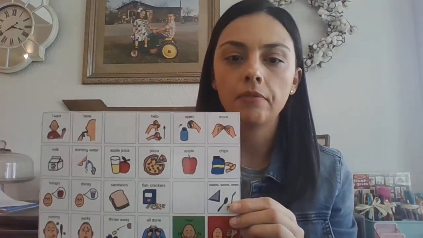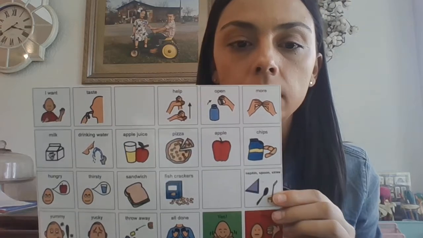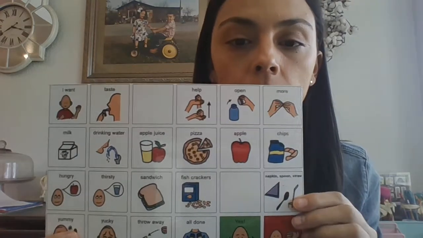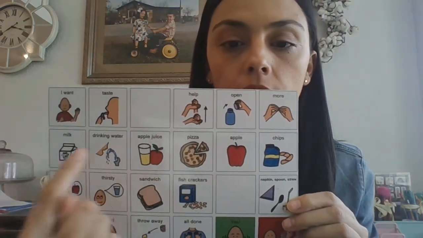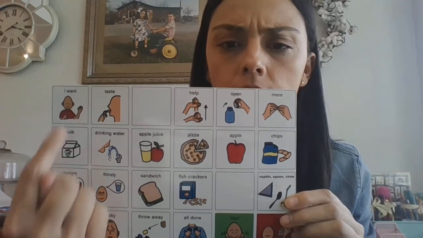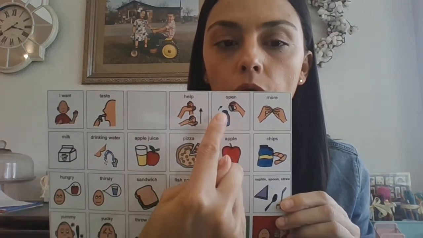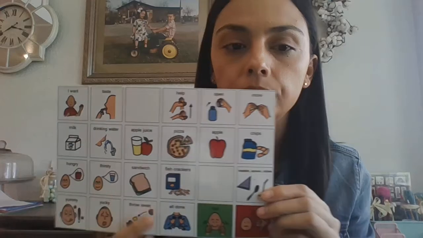Some of our students don't do a nod or a head shake for a no, and that to me is a very big functional communication as well. We'll talk about that another time, but for here we can always have them open milk. What do you want? I want open milk.